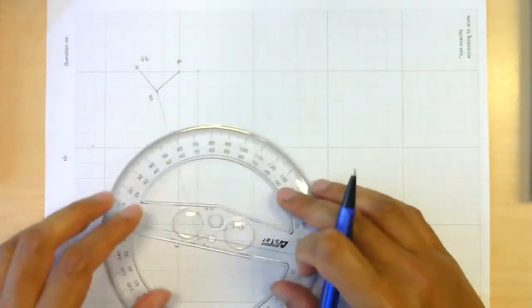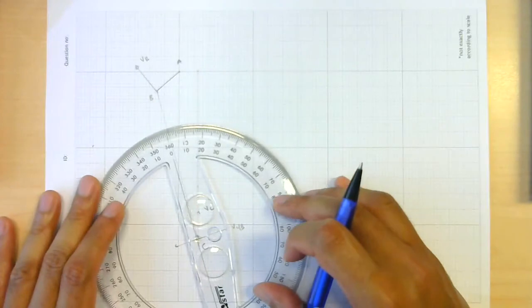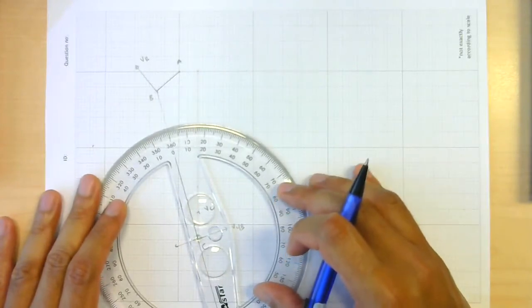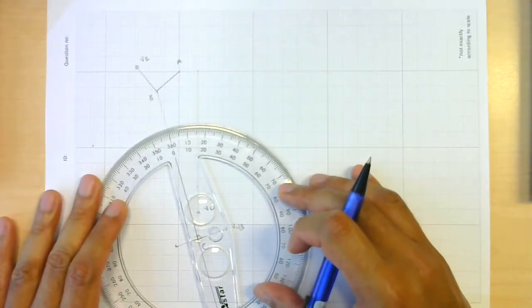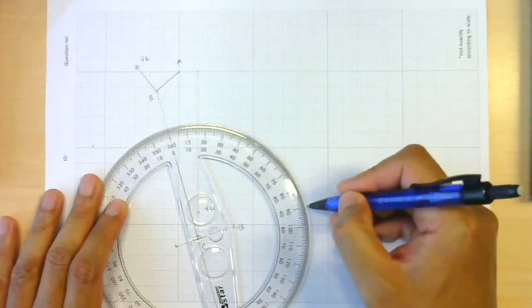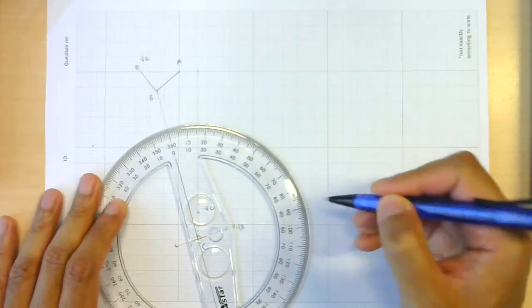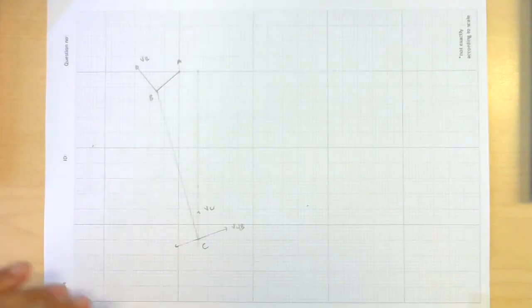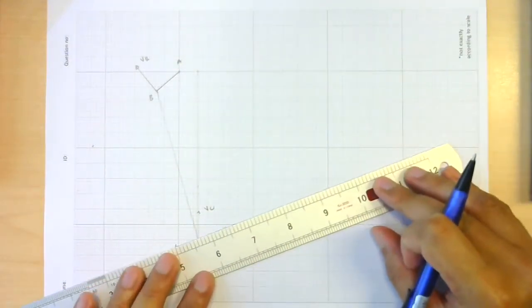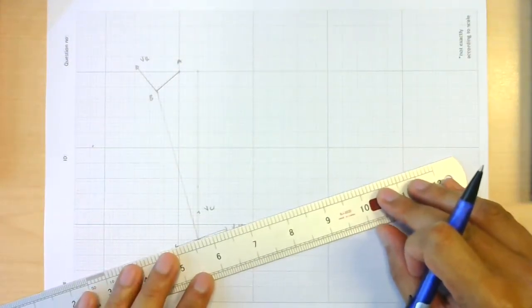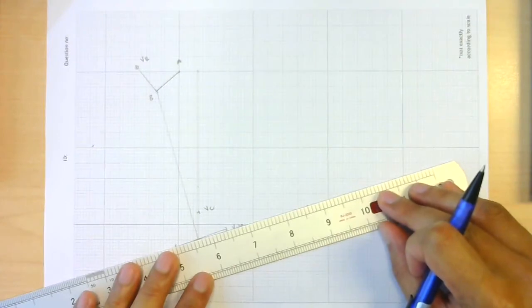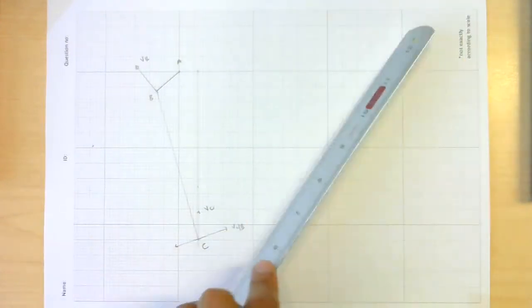Just need to confirm whether this is really at a right angle or not. Oh no, it was not really at a right angle.